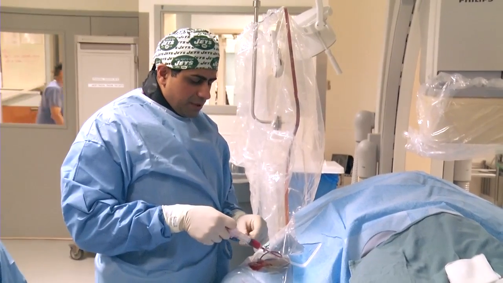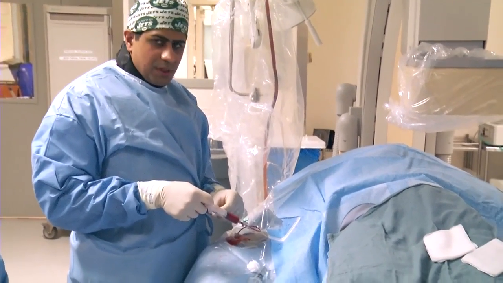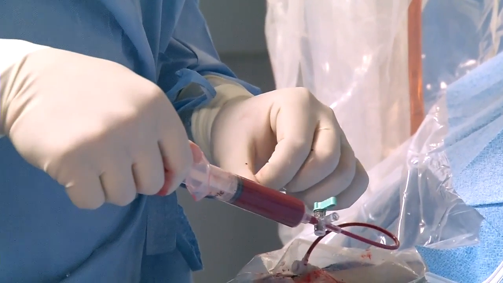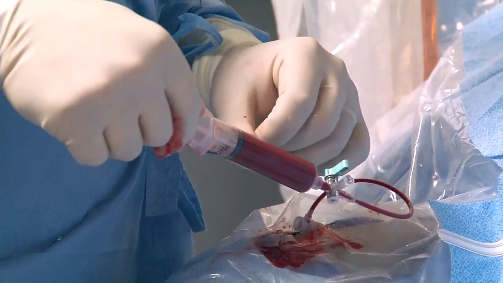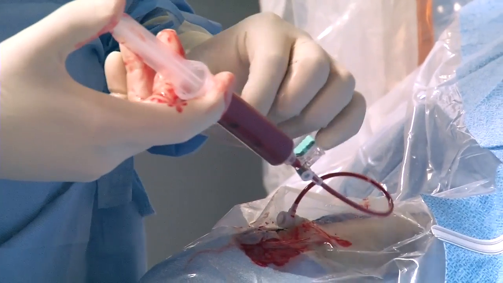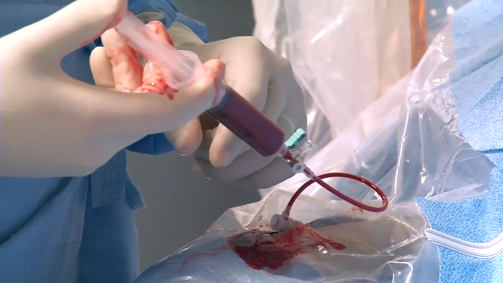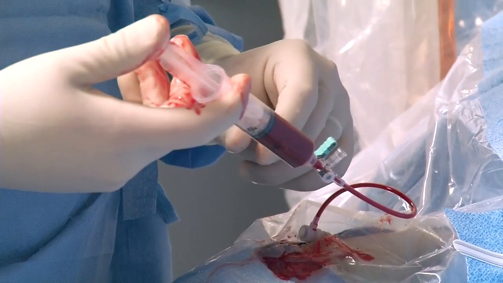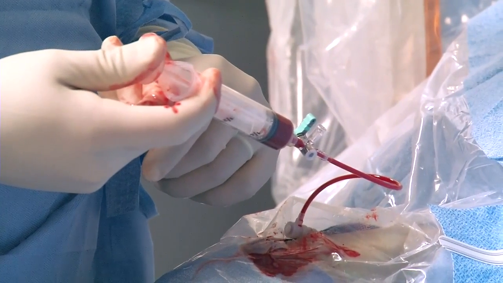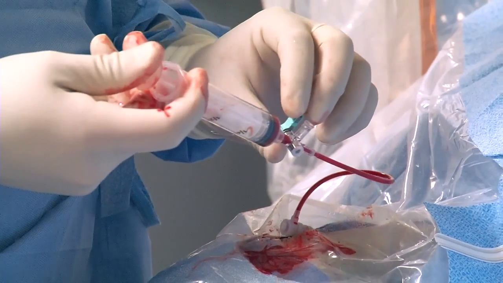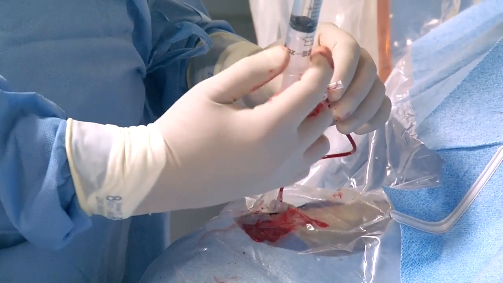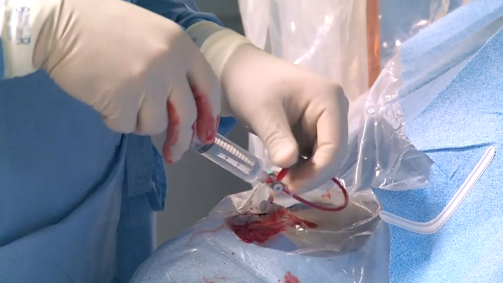Now I'm giving it through a 20 cc syringe. What I'm going to do is pull back about 15 cc's of blood, and that decreases the pH of the cocktail. So when I administer it, it'll be less burning to the patient. Okay, you may feel a little warm feeling going in through your arm. Once that's in, now we'll flush it in.